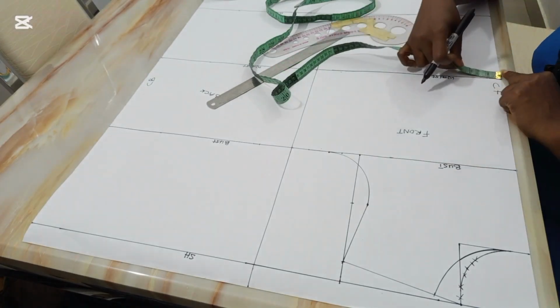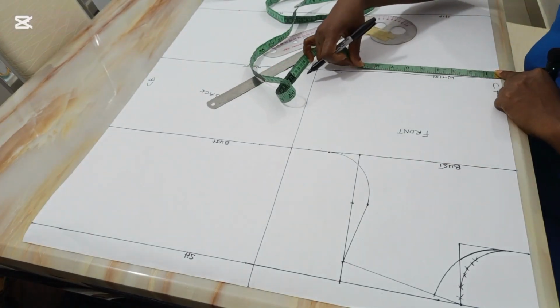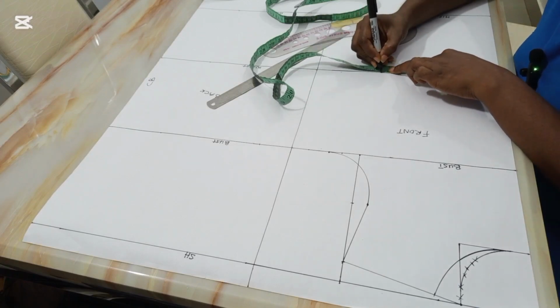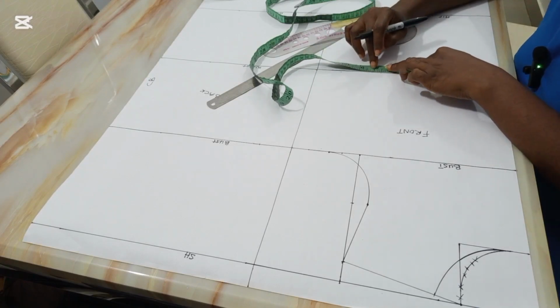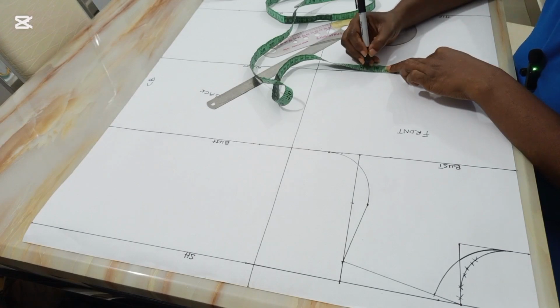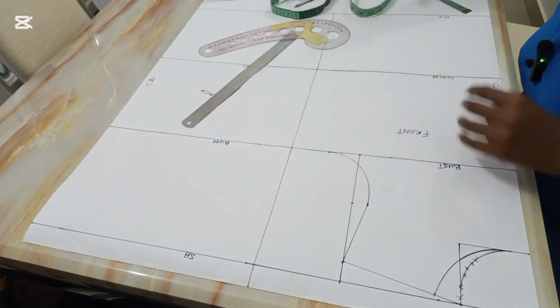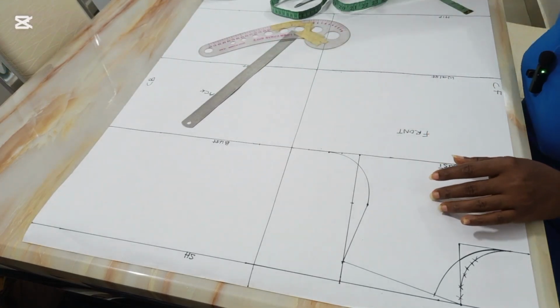We are going to now work on our horizontal measurements. So on the waistline, input your waist measurement. So here's my waist measurement. Then I will add 3/4 of an inch for ease. Do the same thing on the hip. So I've done that.